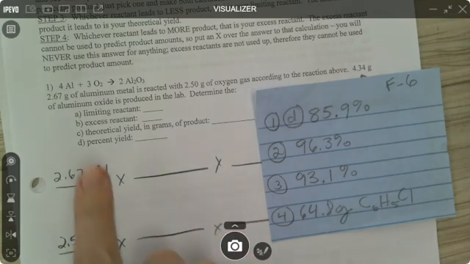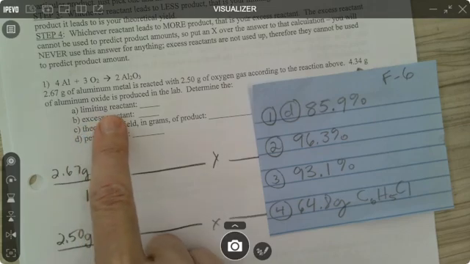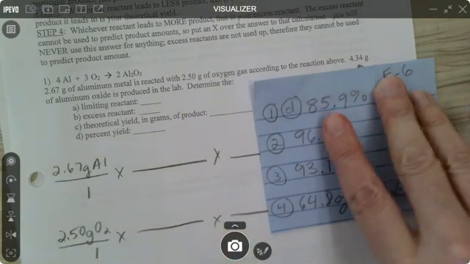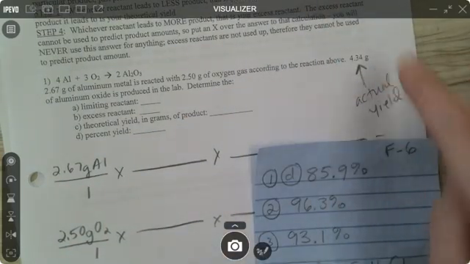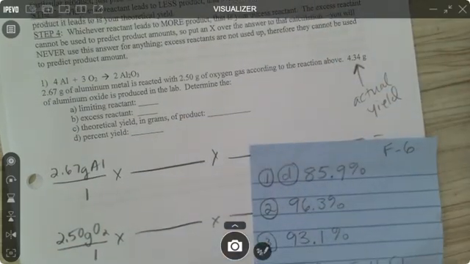And once you figure out everything in number one, fill in all these parts: the limiting reactant, the excess reactant, the theoretical yield in grams of product, and then your percent yield. Remember, they gave you the actual yield here.